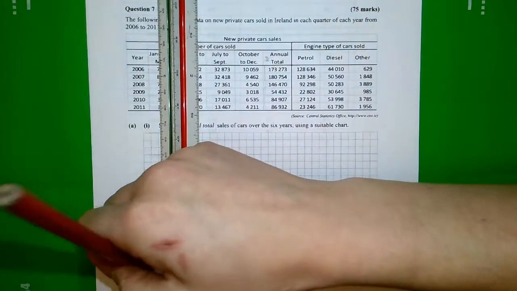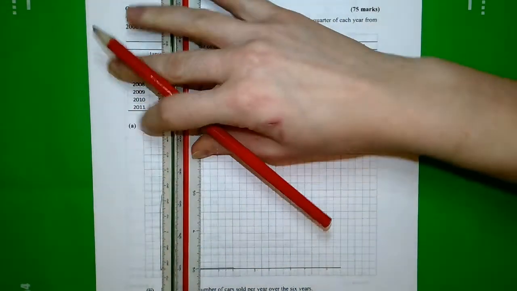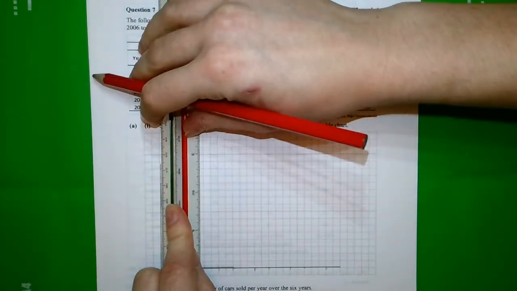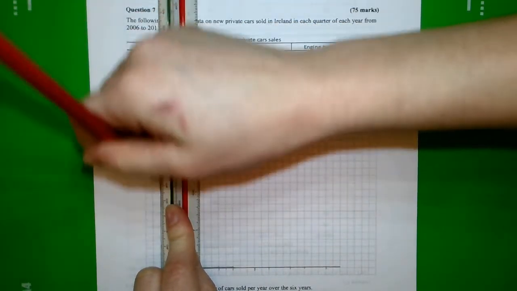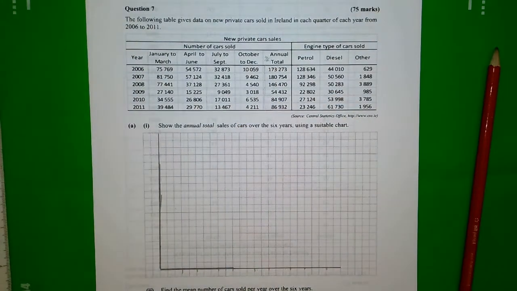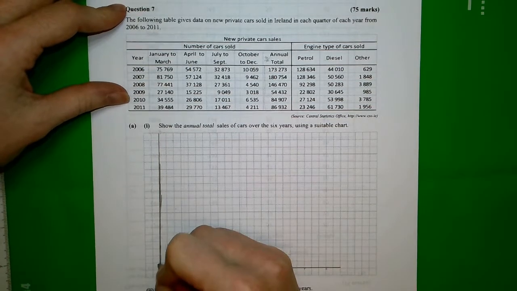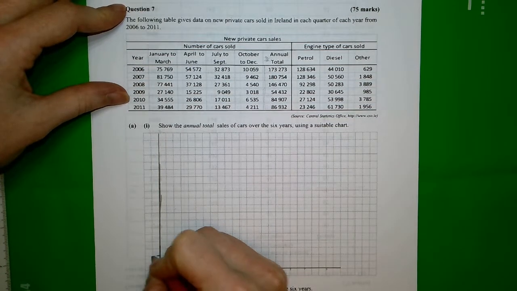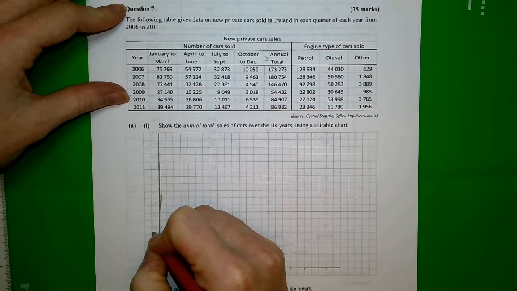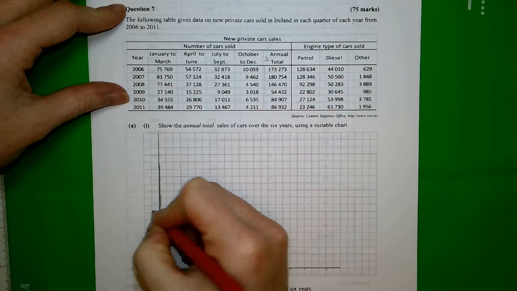That would mean that we need at least 17 boxes. I'm going to take my pencil and mark in each of the values. So this is 1, 2, 3, 4, 5, 6, 7, 8.